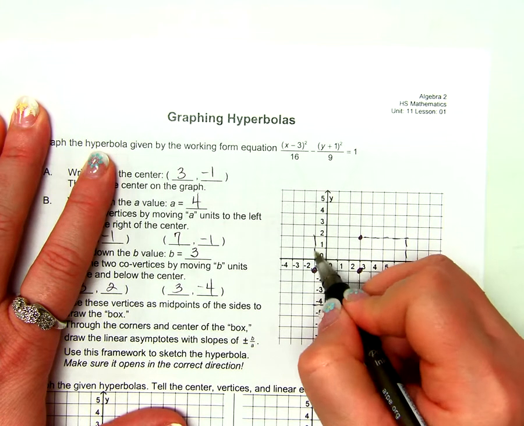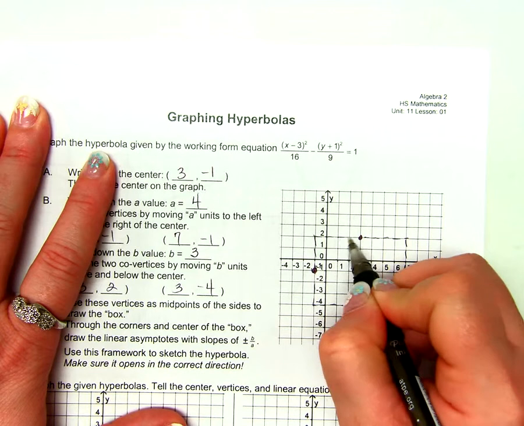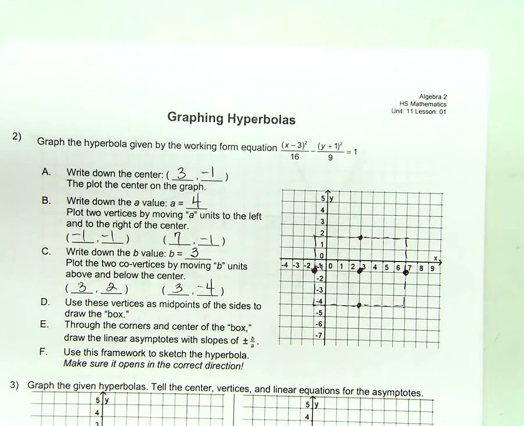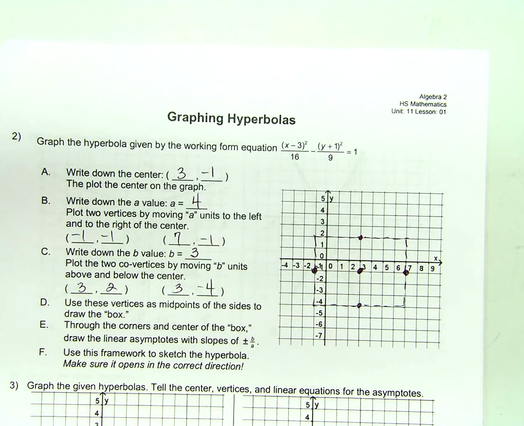Like this. And how did I draw my box? Dotted lines, right? And I draw it dotted because it doesn't really exist. It does give us lots of good information, though, about our hyperbola, right?